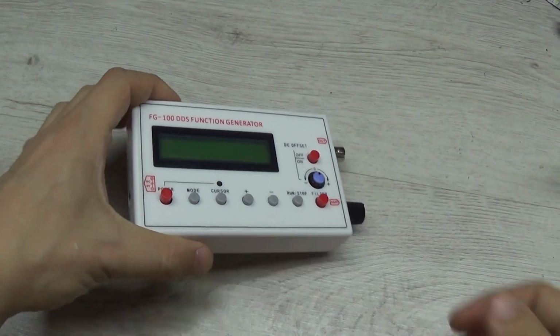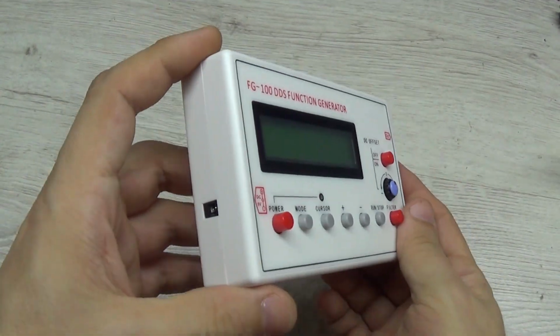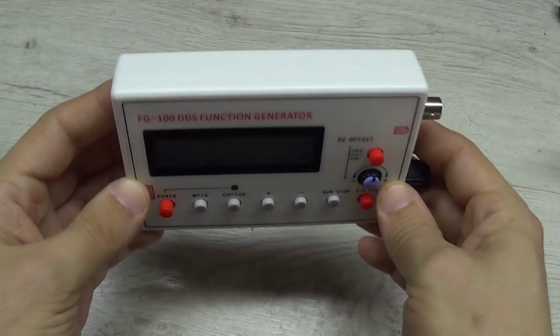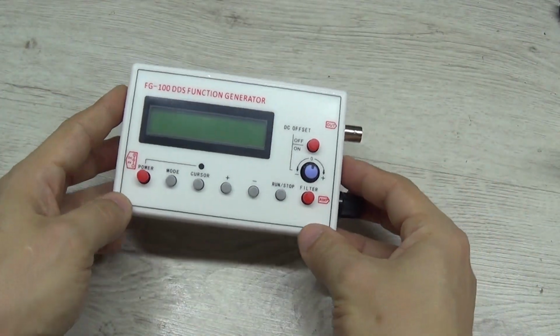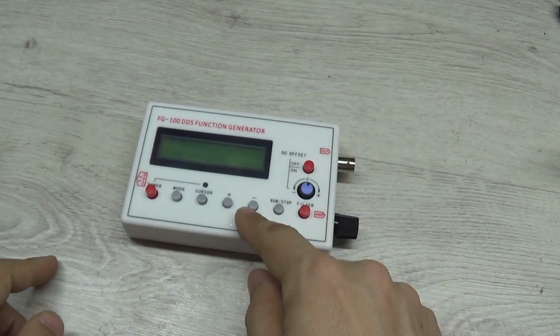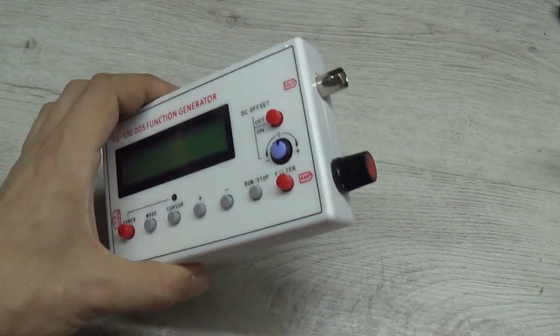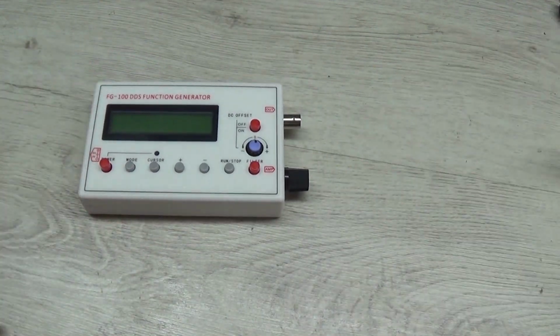Such a simple generator. Nothing special, but the thing is really useful if you are constantly repairing some audio equipment. It also has an interesting price. It costs about $12 to $15 at the time of shooting this video. The link to it will of course be in the description.